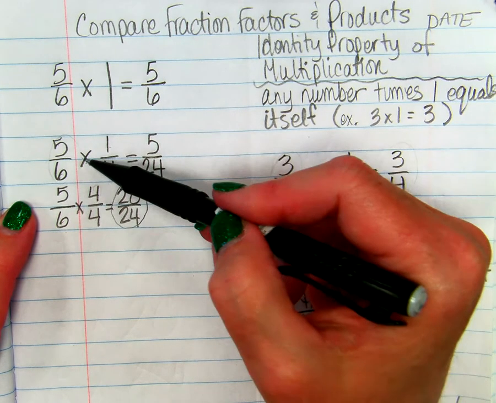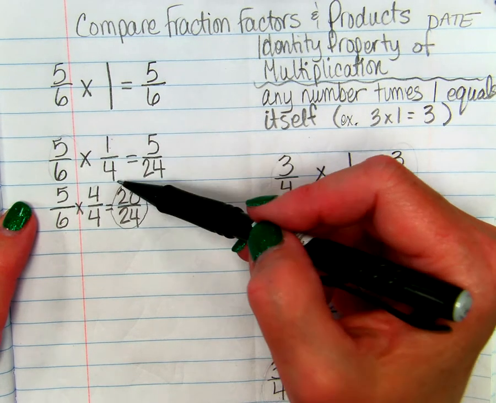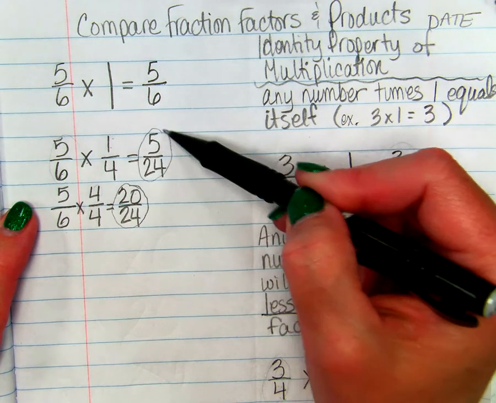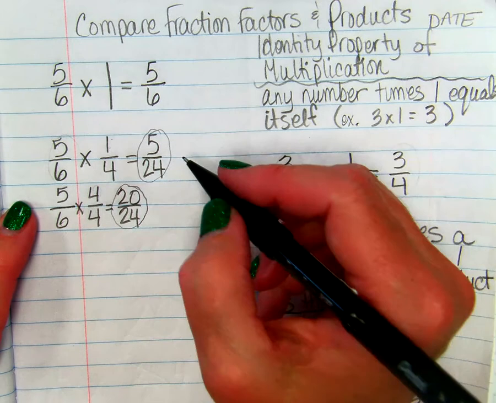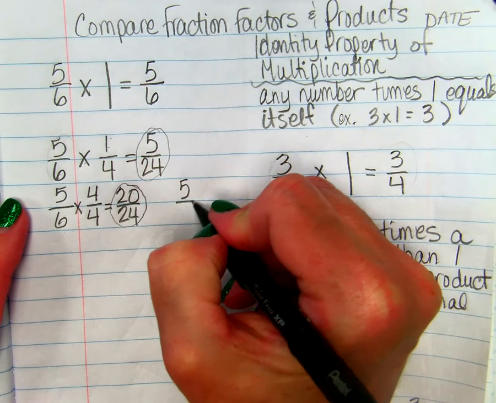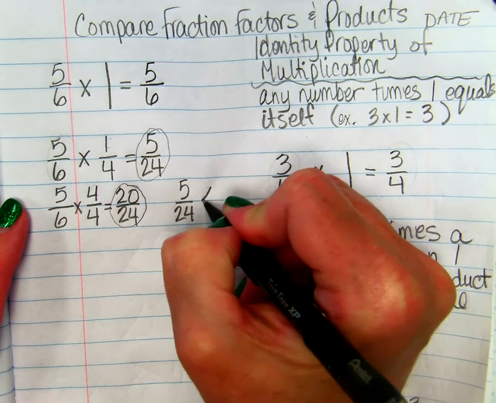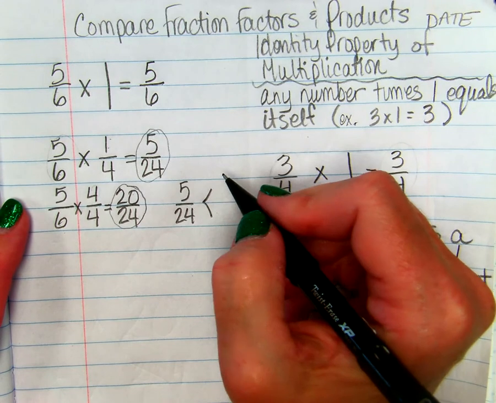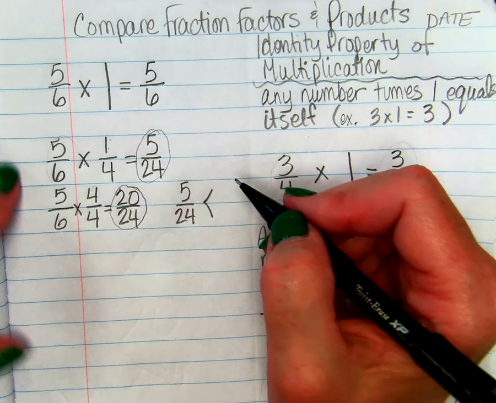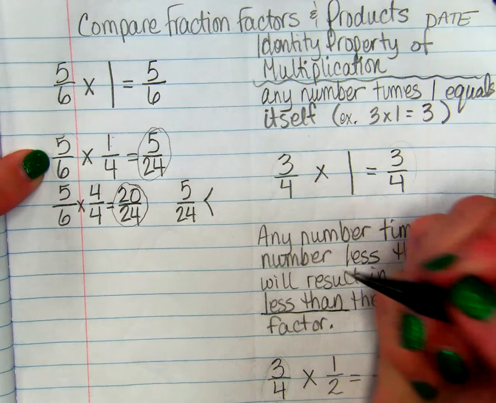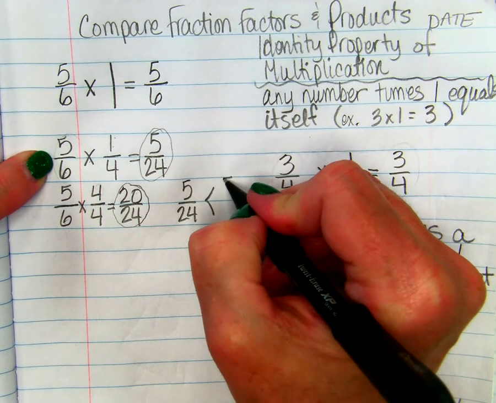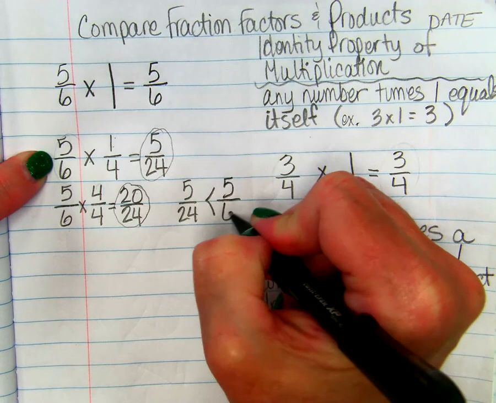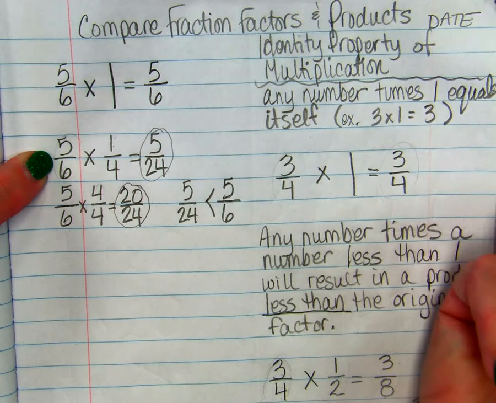But if I multiply times a number less than 1, I get 5 24ths. Okay? So my comparison would be 5 24ths is less than what? Let's go ahead and use our original fraction this time. 5 24ths is less than 5/6.